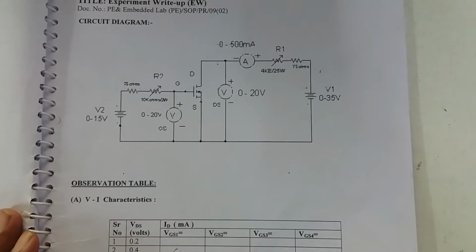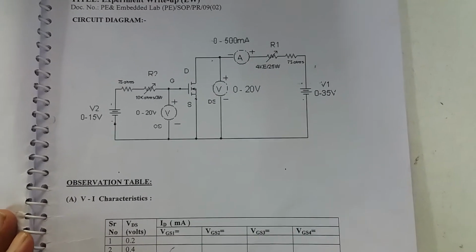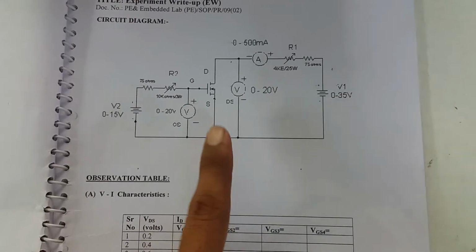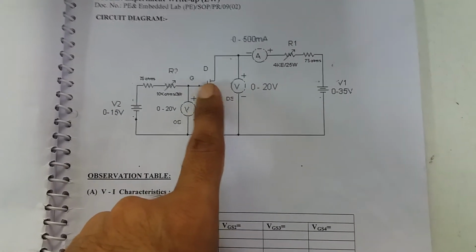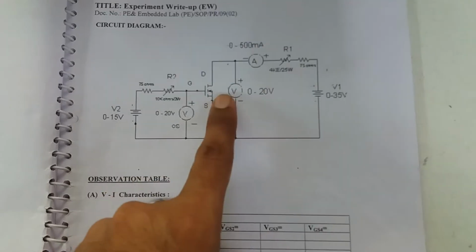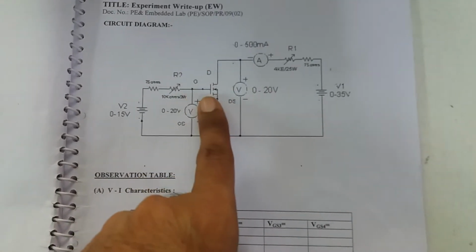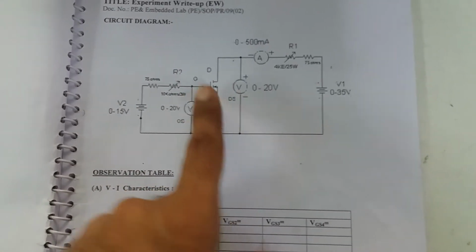Welcome all of you. In this video you are going to learn about the MOSFET characteristics. See that one MOSFET: gate terminal, drain, source. There are three terminals in that MOSFET. The gate to the source, you are going to give that one.